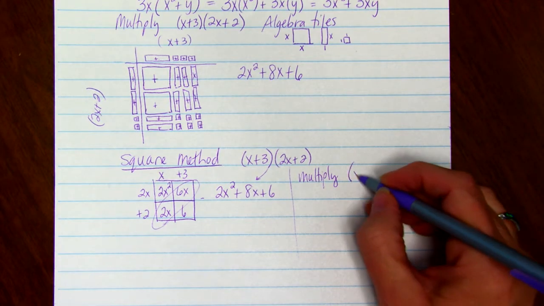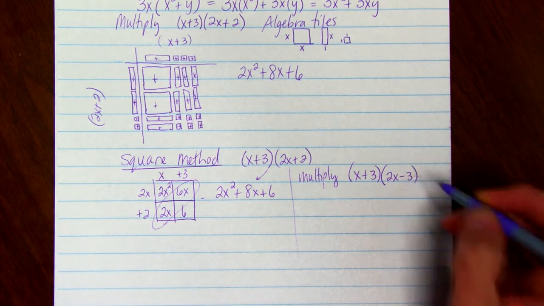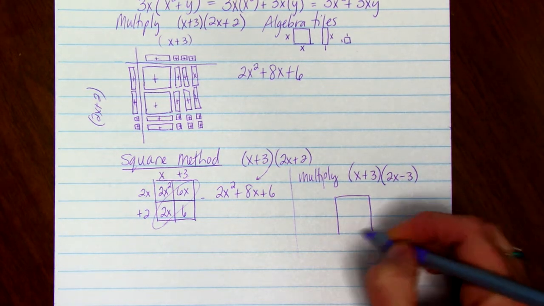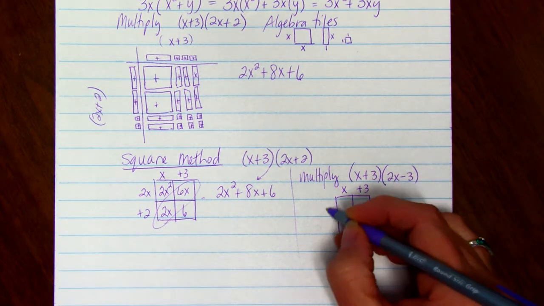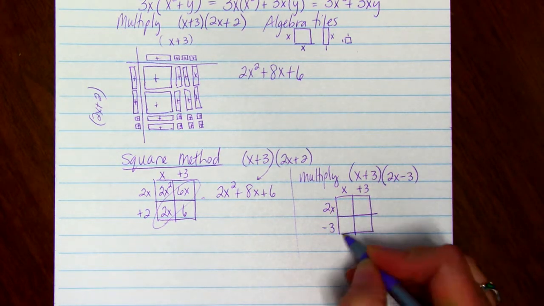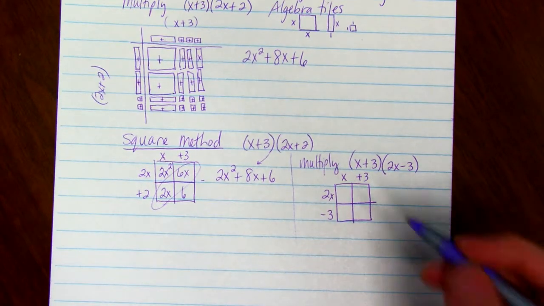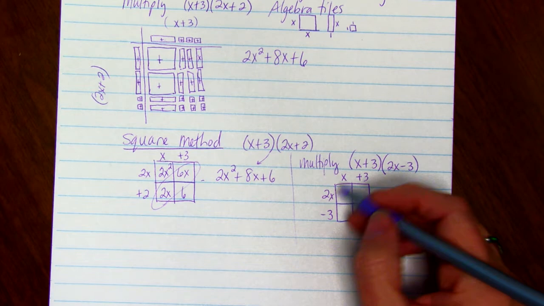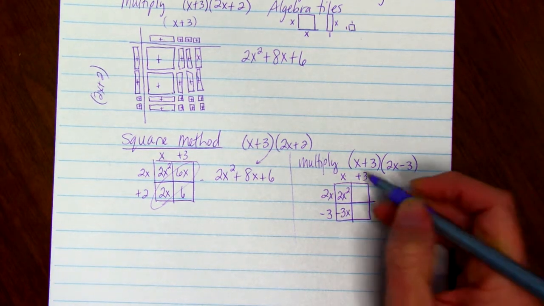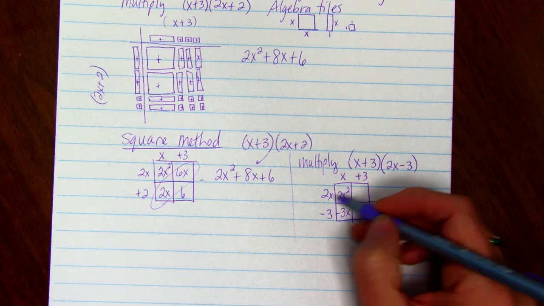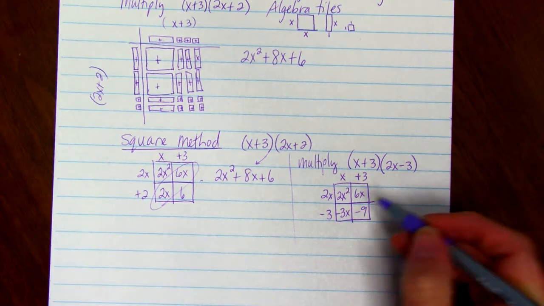X plus 3 times 2x minus 3. So we draw our Punnett square, 2 by 2. We'll have our x and our plus 3, our 2x and our minus 3. I always put the sign with it, so when I multiply, I'll remember my negatives if I need it. 2x times x is 2x squared. X times negative 3 is negative 3x. Positive 3 times 2x is 6x, and positive 3 times negative 3 is negative 9.